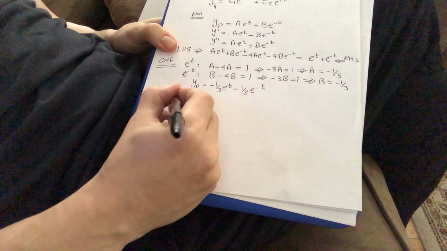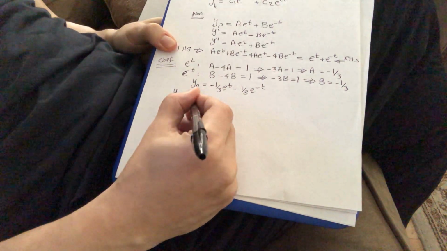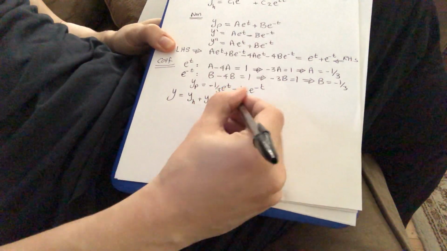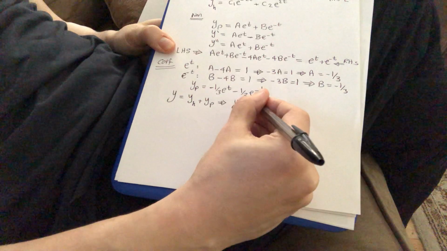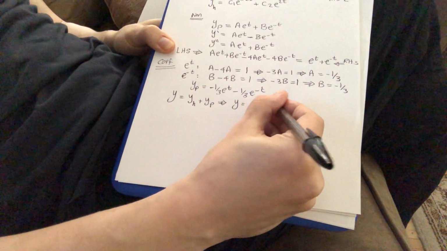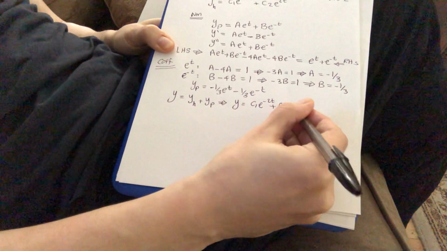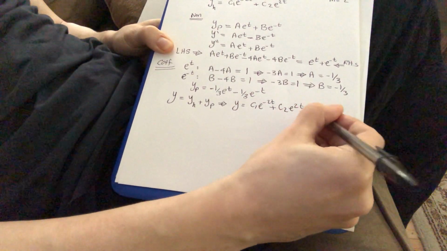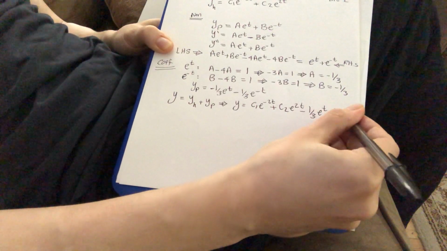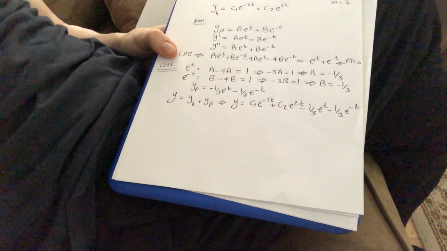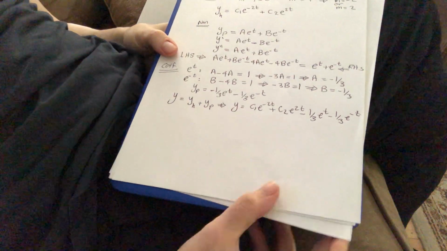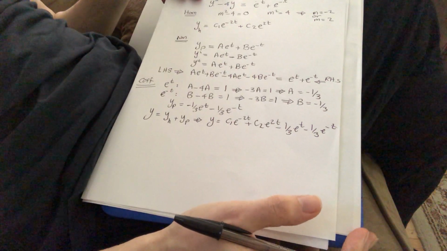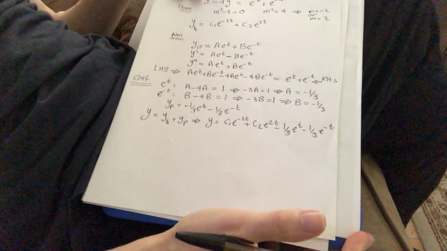So the complete solution is usually the homogeneous plus the non-homogeneous. So your solution is C1 e to the minus 2t, C2 e to the positive 2t, minus 1/3 e to the t, minus 1/3 e to the minus t. So this is the answer for the second question, which was the easiest of all three questions.